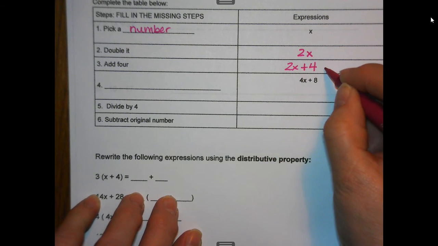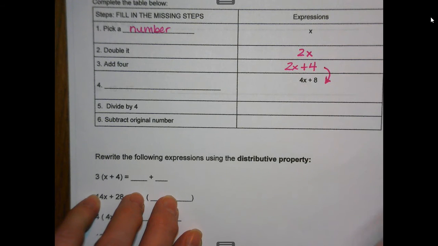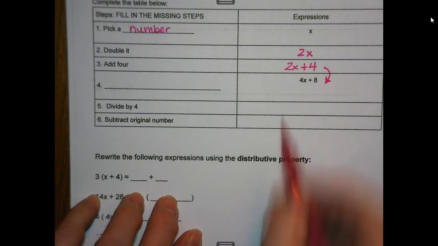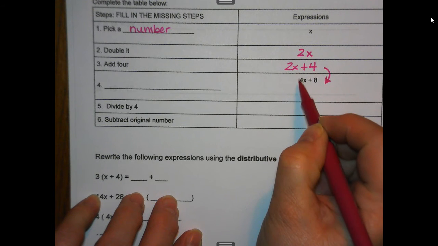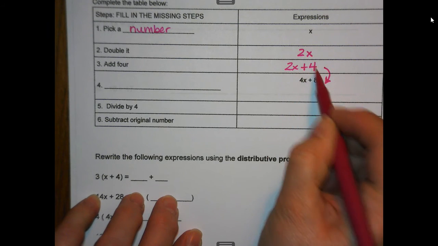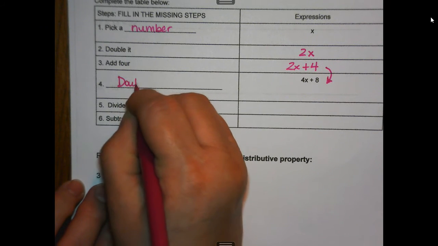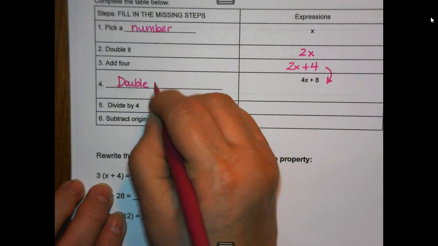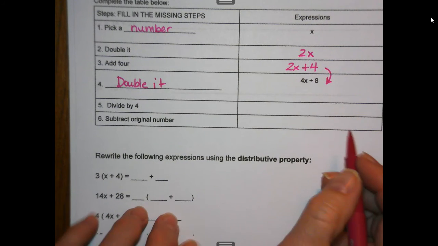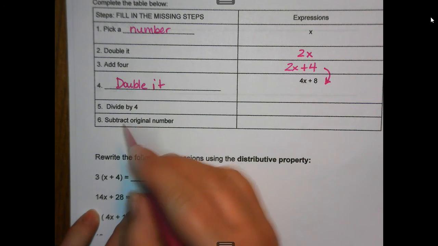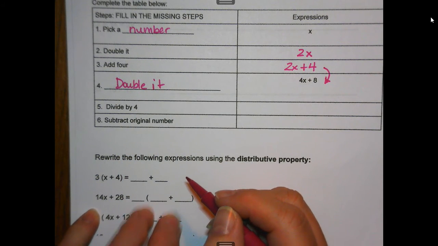Now to go from this step to this step, I have to think, what did I do? And it looks like I'm going from 2x to 4x, 4 to 8, so it looks like I am doubling it. So I double it again. And then it says I need to divide by 4.